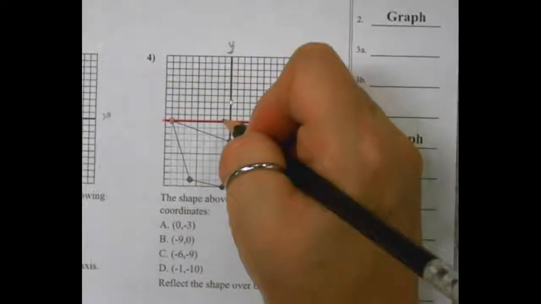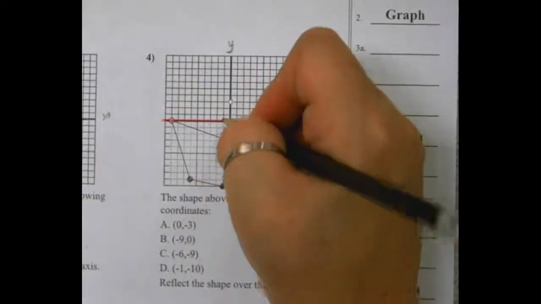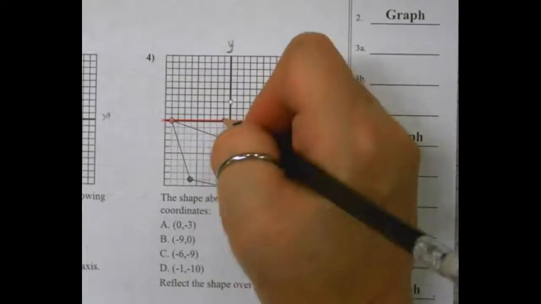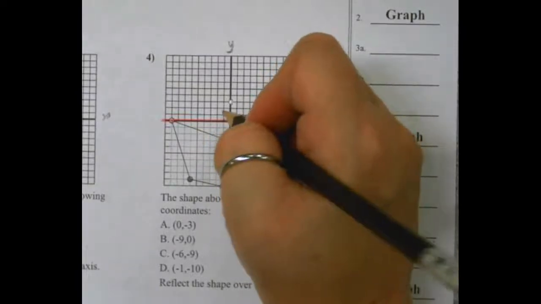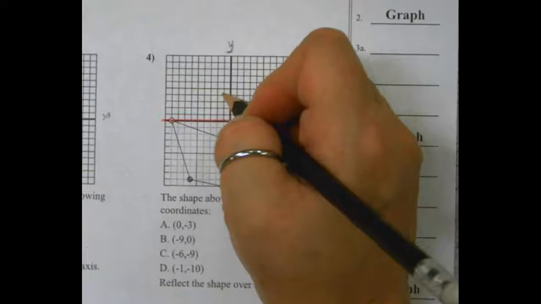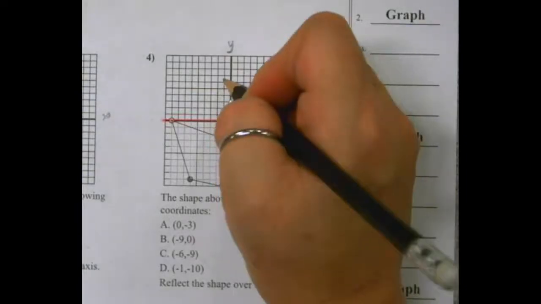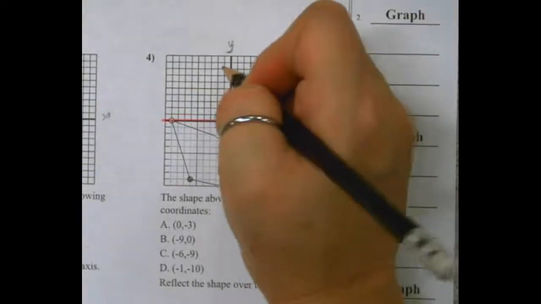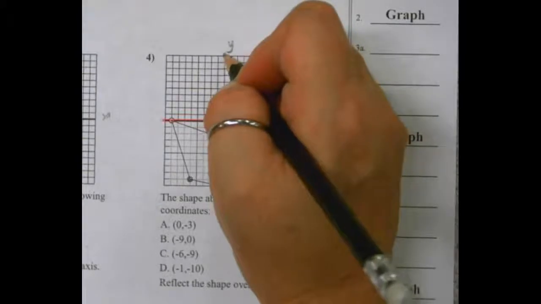So as I'm counting corner to corner, you should be listening. Corner to corner, 10 more. 1, 2, 3, 4, 5, 6, 7, 8, 9, 10.